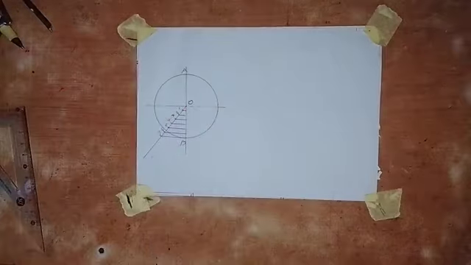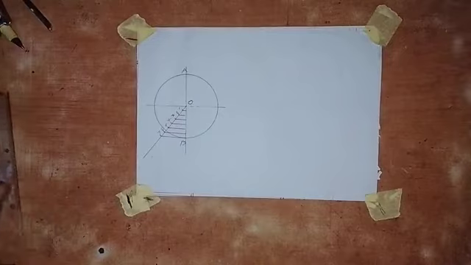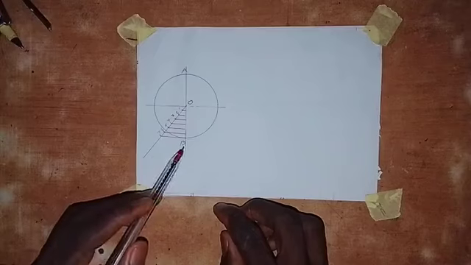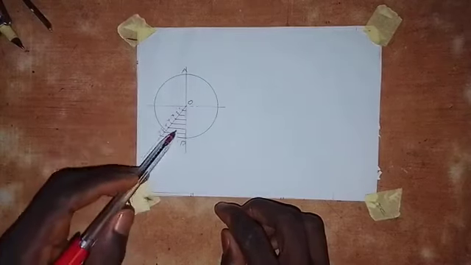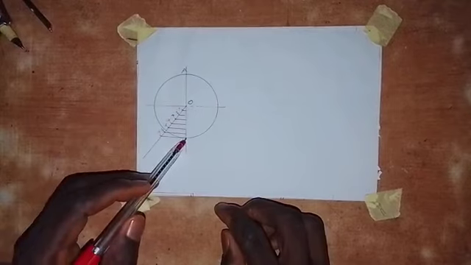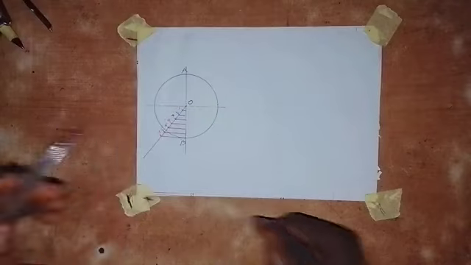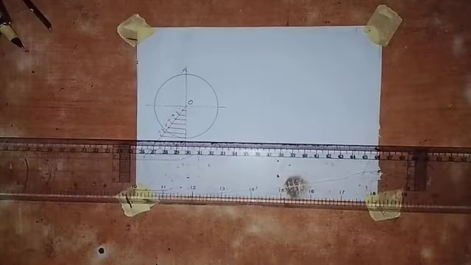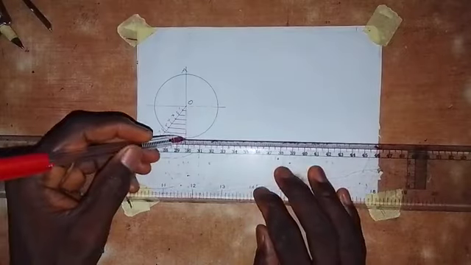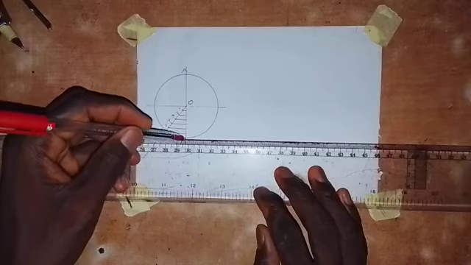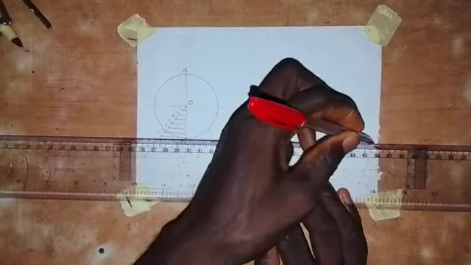All right, so having done this, the next thing that we are going to do is draw a line that is perpendicular to this line AB. So we draw a line at this point B, and that line will be at a right angle to line AB. From this point here, I'm going to draw a horizontal line from point B in this direction. Okay, so we have this line.